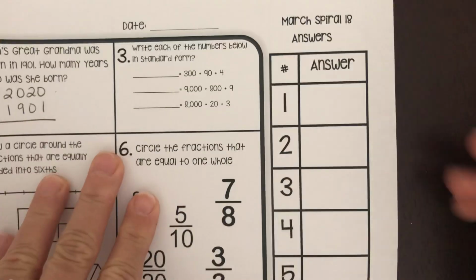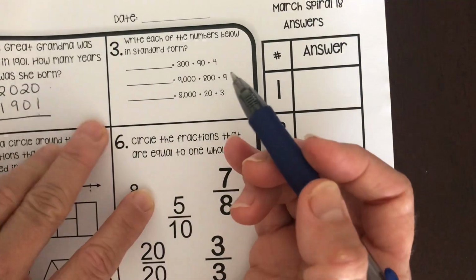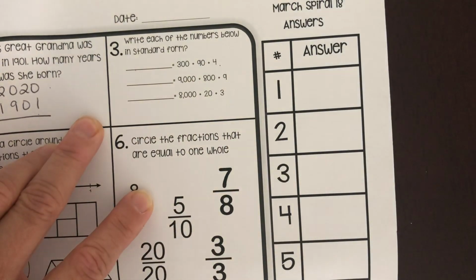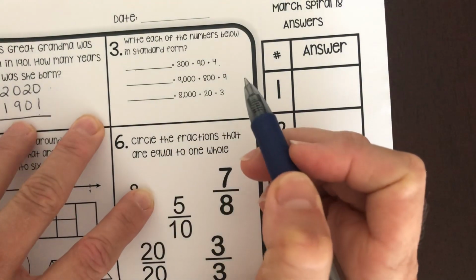Write each of the numbers in standard form. Okay, here's the best way to do this. So they're giving you expanded. They want standard. Remember, standard form is just like regular old numbers. Here's the best thing to do.